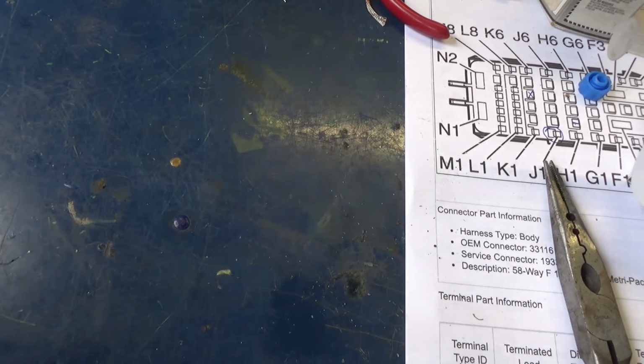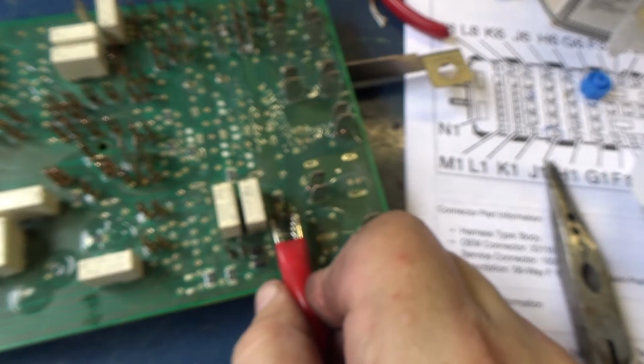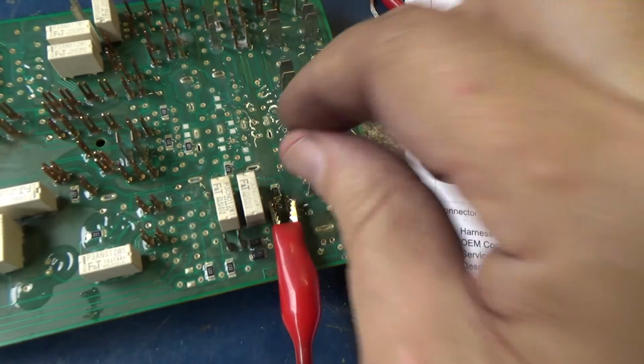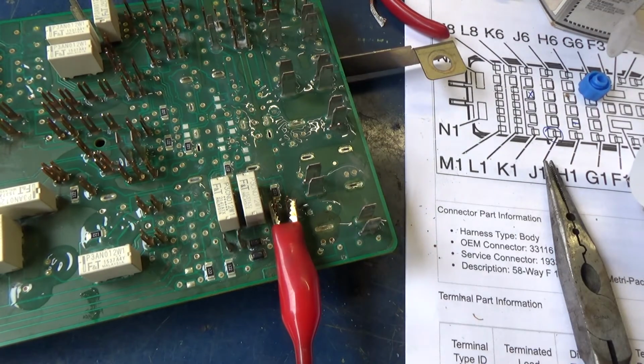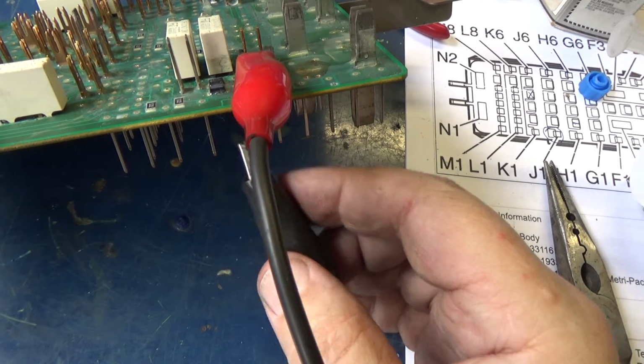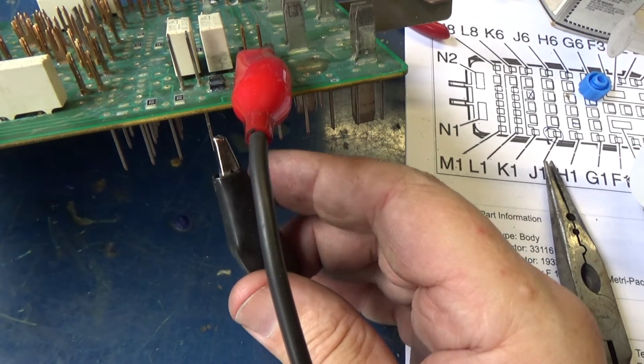So now I'm going to hook some power to it and see if we can get it to click. This was the fuse. These two terminals right here are where the 25 amp fuse goes down into, and then this right here is the ground.